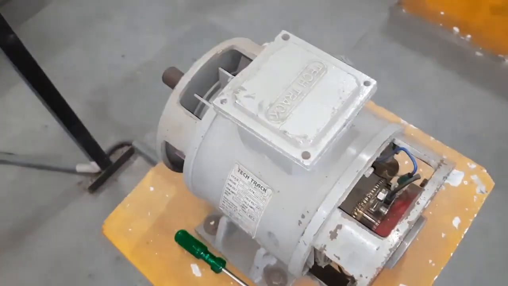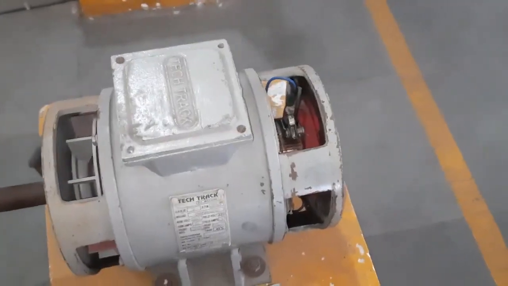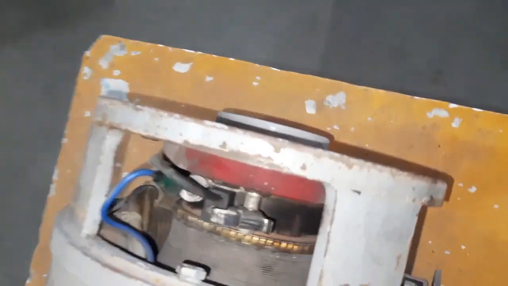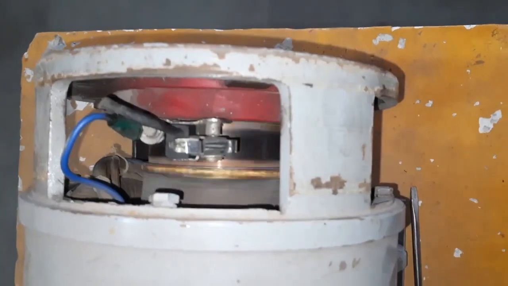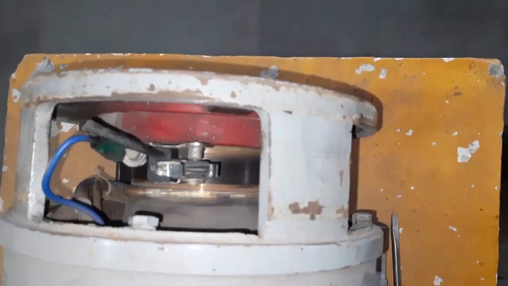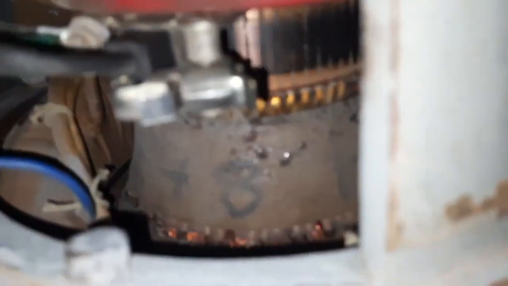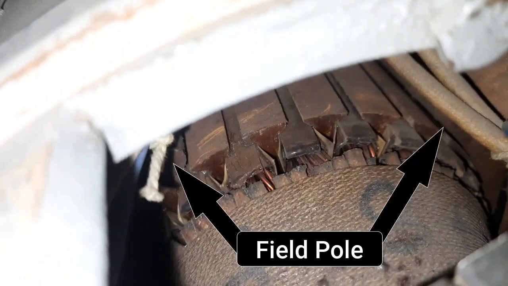Now if I rotate this shaft, the whole armature and commutator part is rotating under the field pole. You can see if you rotate this, the brush is not actually connected to the armature. It has a little bit of gap in between. Now you can see there are two poles inside this machine, on opposite sides.